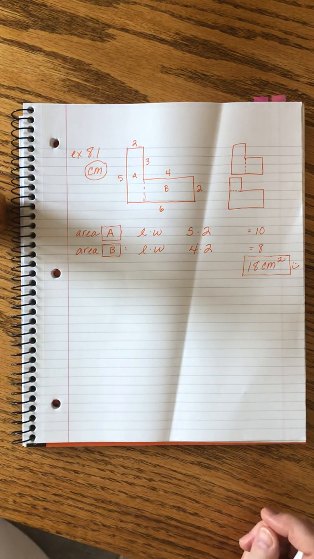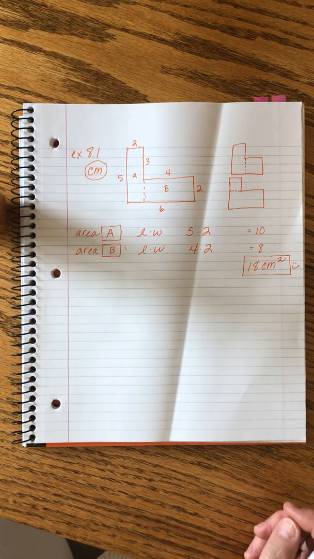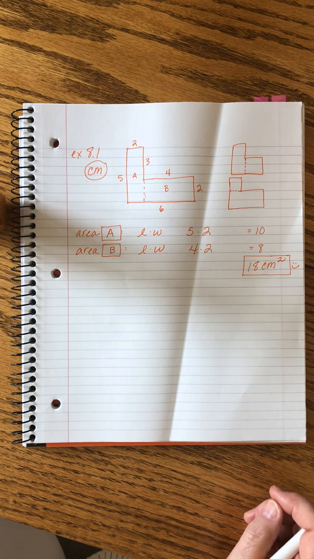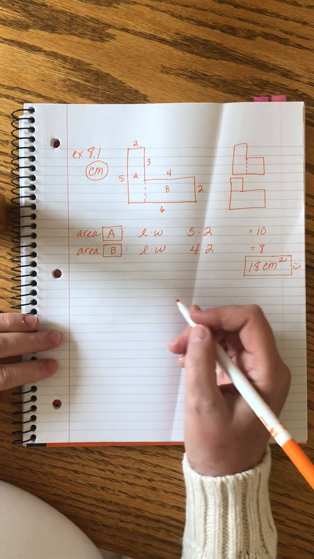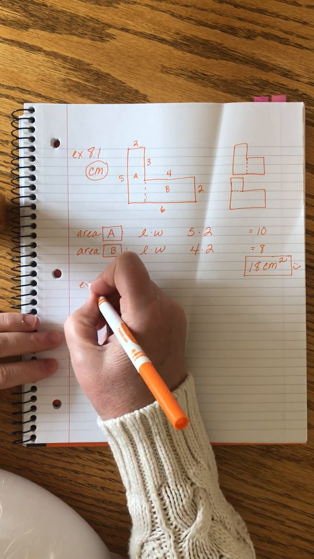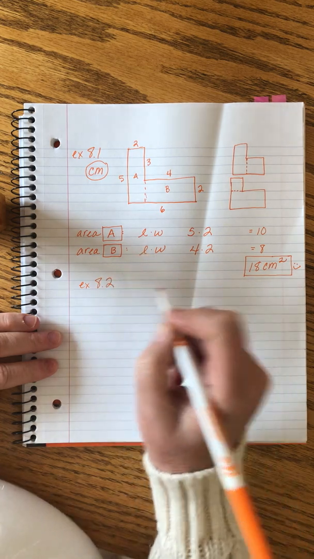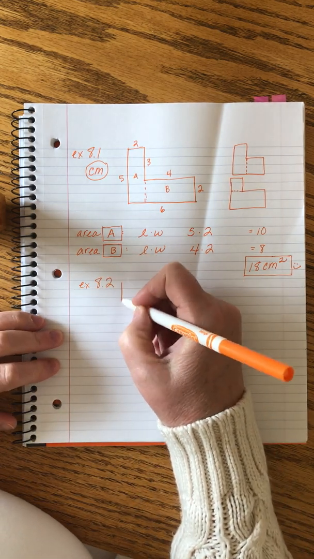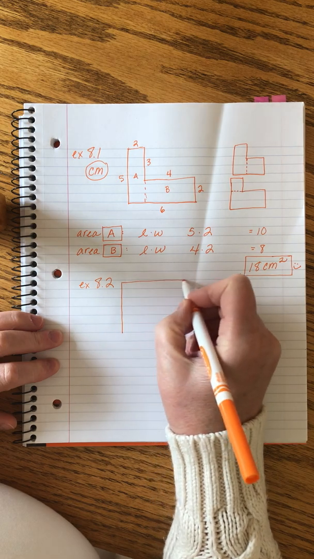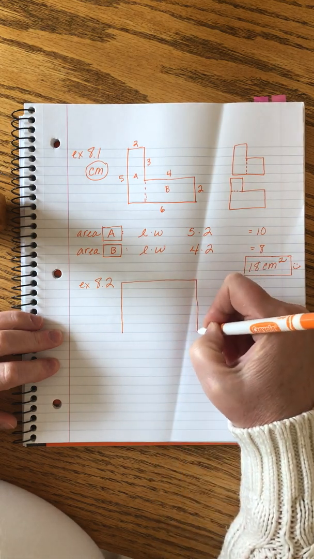Yay. Okay, I hope your brain is warming up and you're like, oh yeah, I remember these. Let's do one more problem with rectangles and then we'll move into triangles. Example 8.2. Drawing the picture. Okay, this is an interesting picture. Looks very different from the first one.